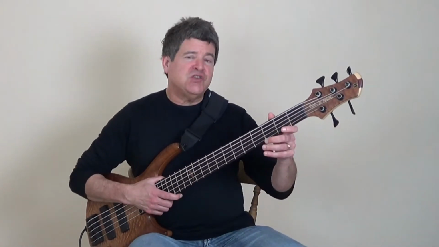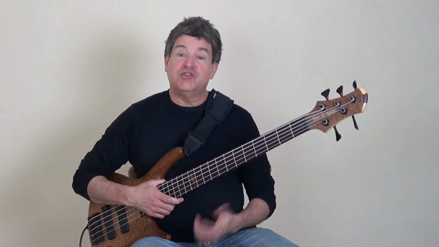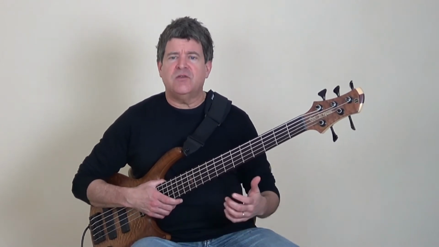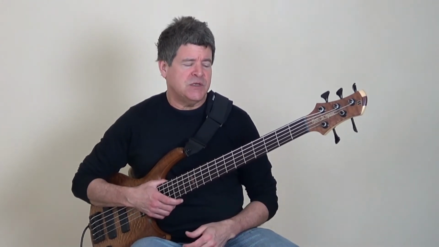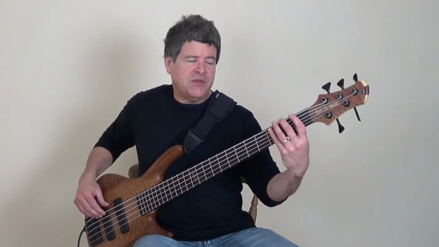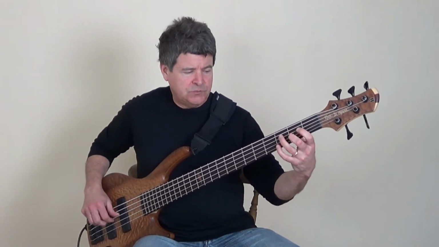So if I play each one up and down in that little drill that we had to familiarize ourselves with each one of these shapes, I'm going to have something like this.